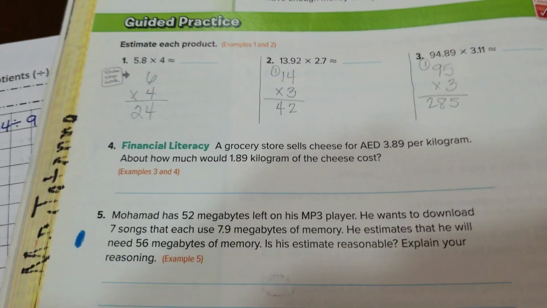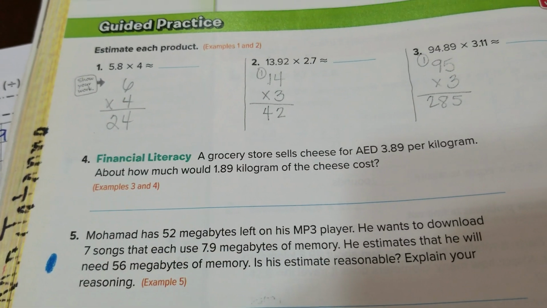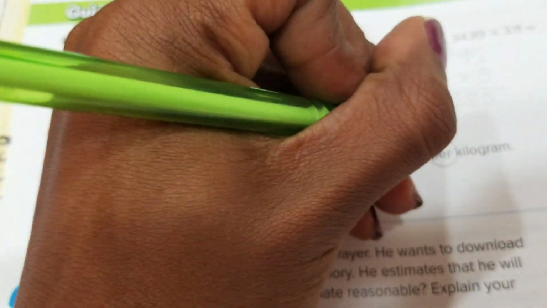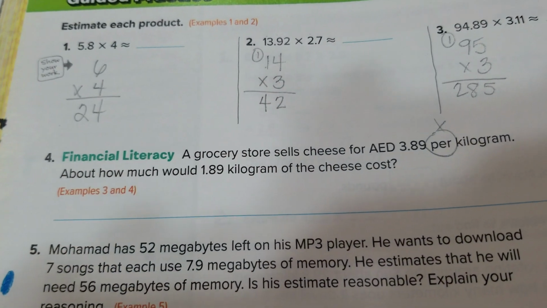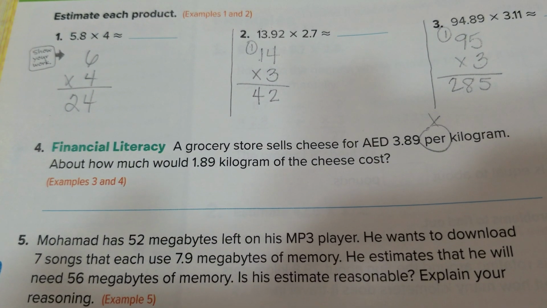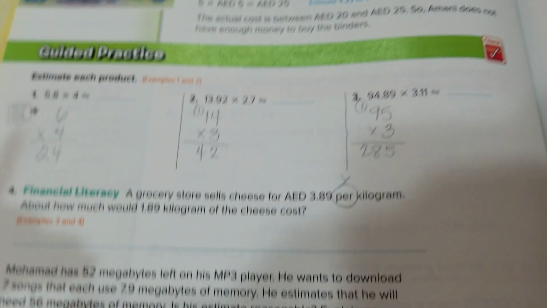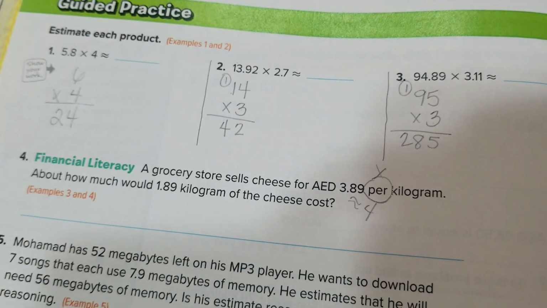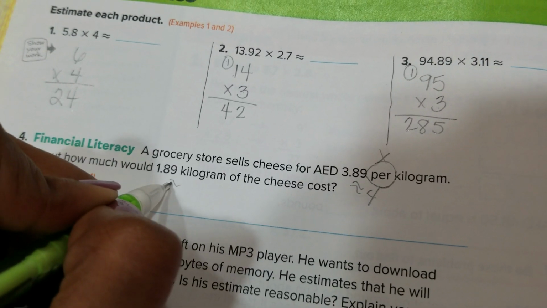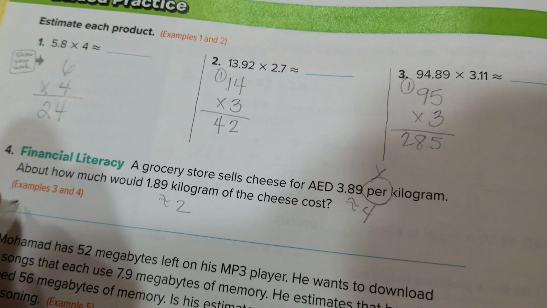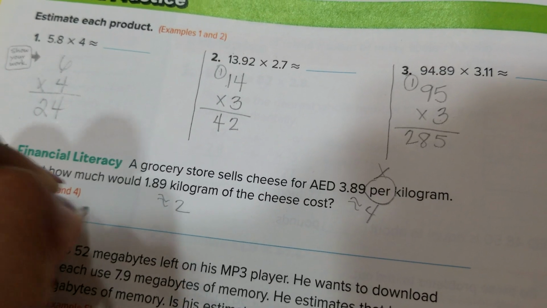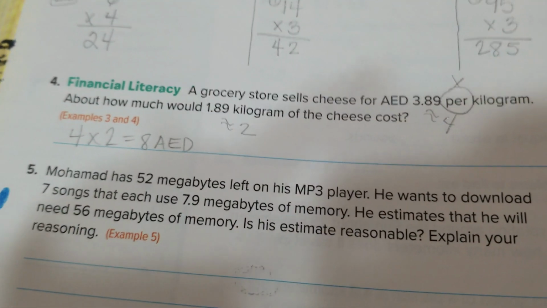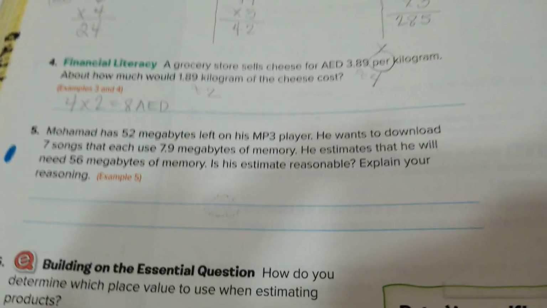Question number 4. A grocery store sells cheese for 3.89 AED per, there's that keyword per again, kilogram. About how much would 1.89 kilogram of the cheese cost? So we are going to make our 3.89 approximately 4, and our 1.89 is approximately 2. So 4 times 2 equals 8 AED. If we're given words, our answer must include words.